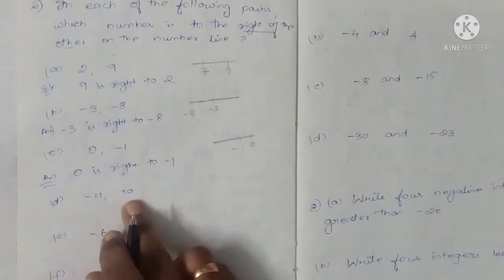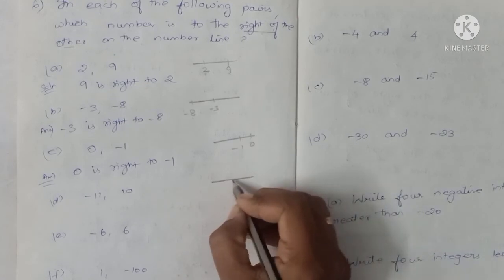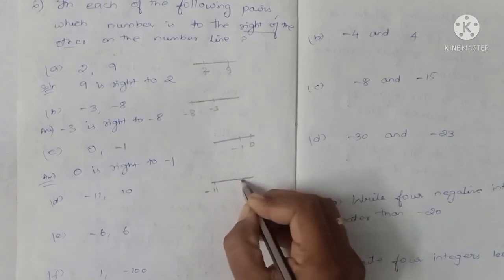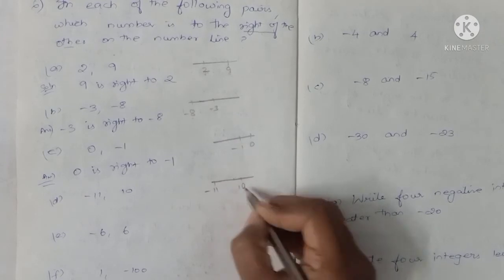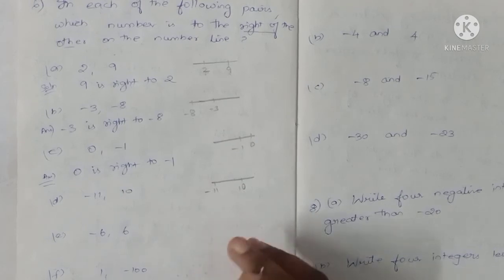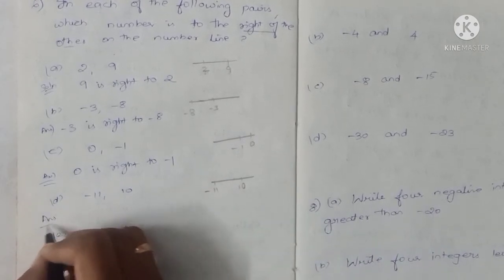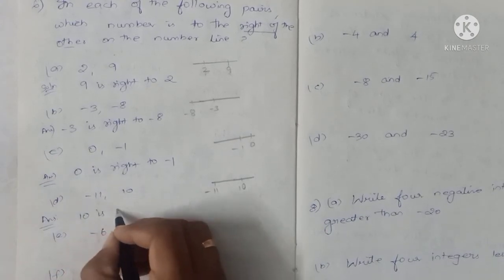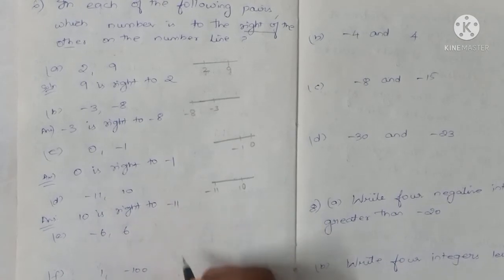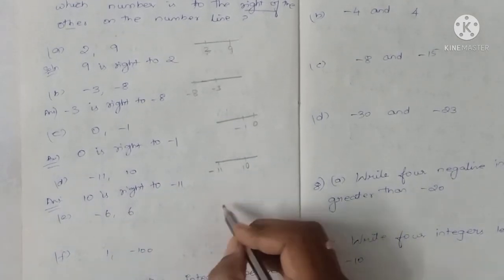Next, minus 11 comma 10. Minus 11, this will be 0. This will be minus 11 here and then 10 will be here. So which is right? 10. So 10 is right to the number minus 11. Answer: 10 is right to minus 11.